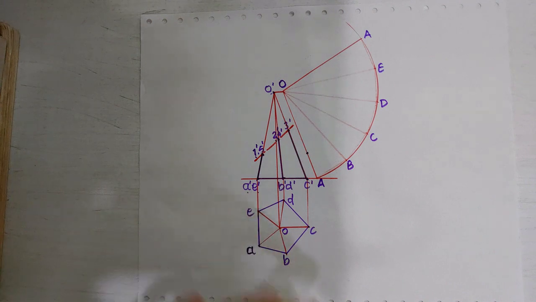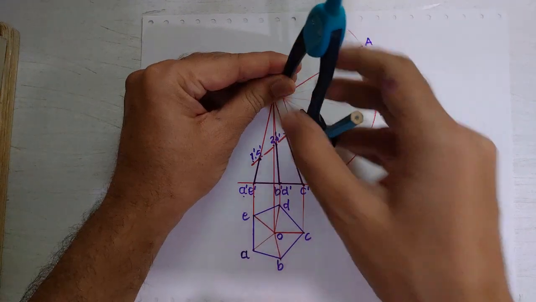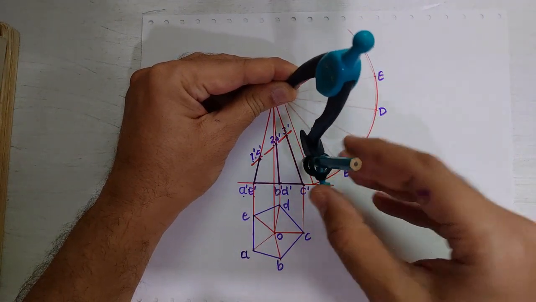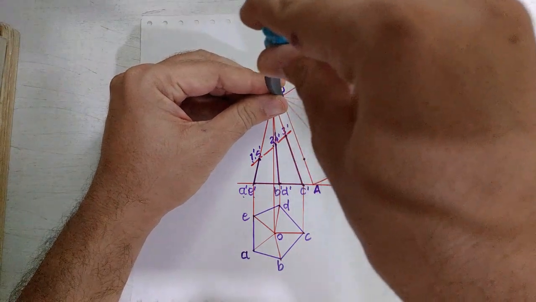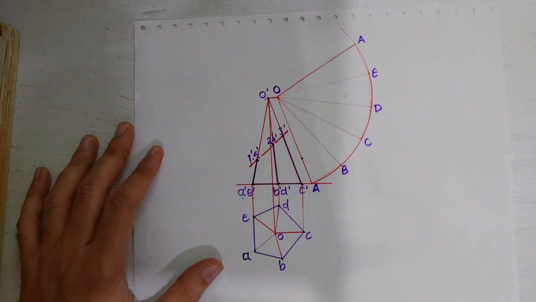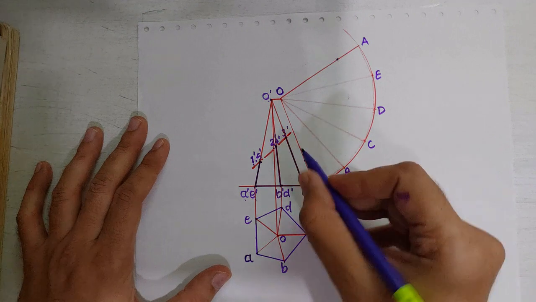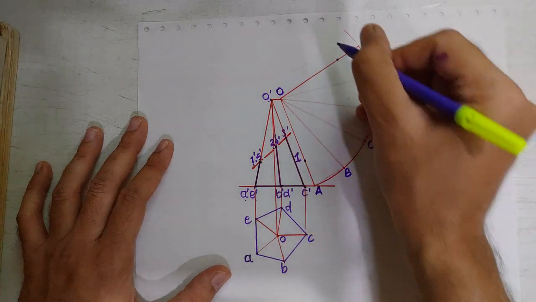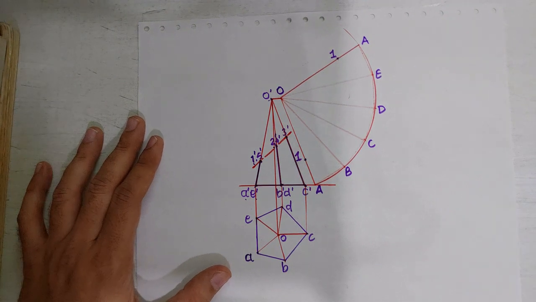So for that we have to use our compass. So I will take this O as center, this distance, and then I will transfer this point to this. So that gives me the required point. This is point 1 and this is also point 1, right? So now you understood how we are transferring this.